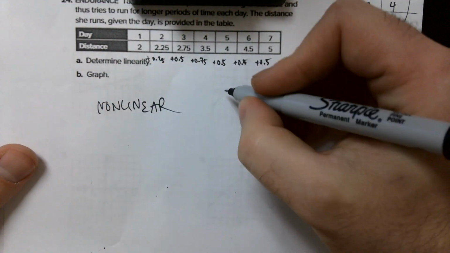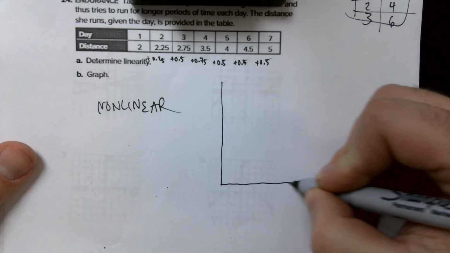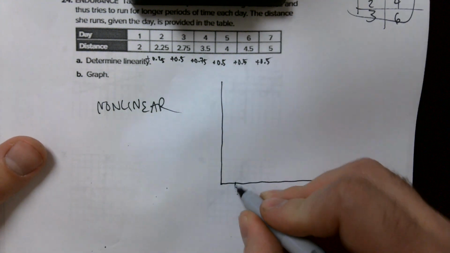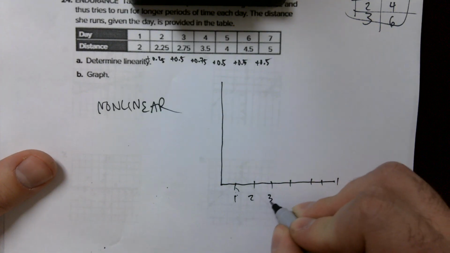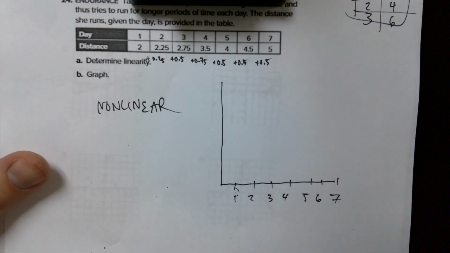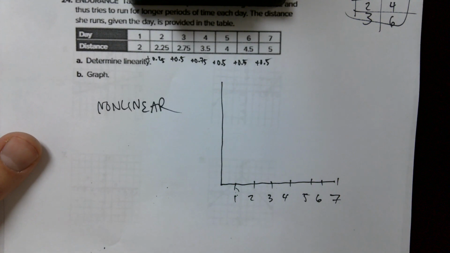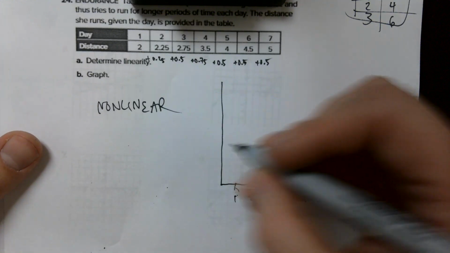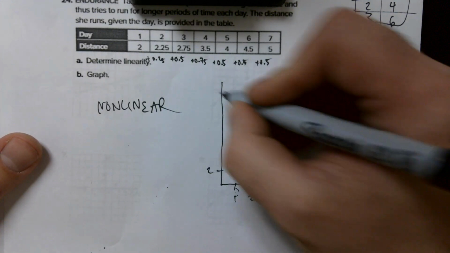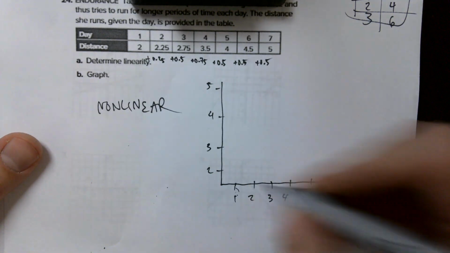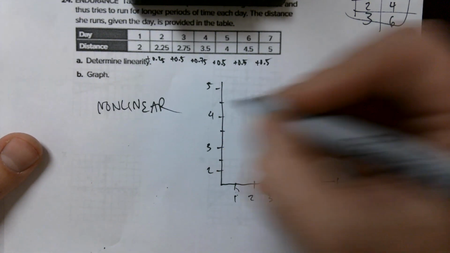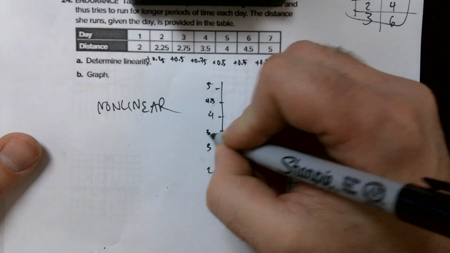Now, if I were going to graph it, the reason why it says to graph it is to show you that it's not linear. 1, 2, 3, 4, 5, 6, 7 on both axes.